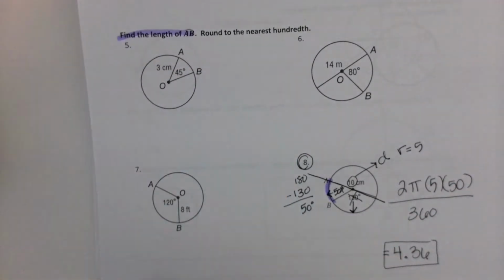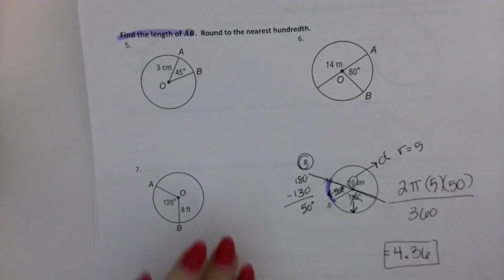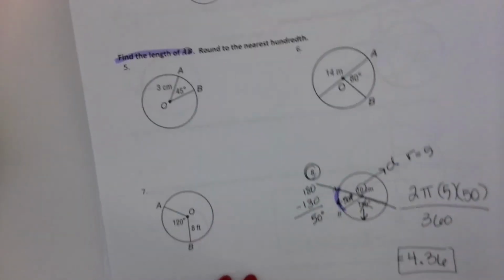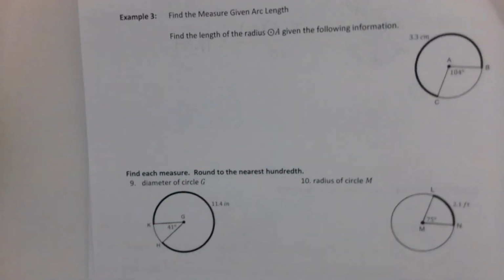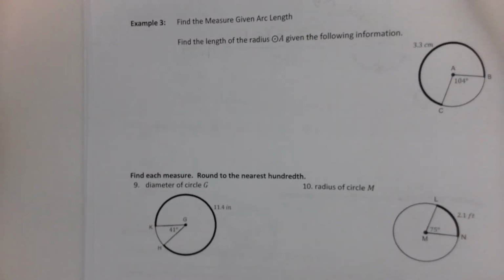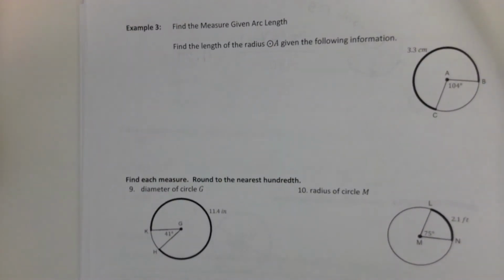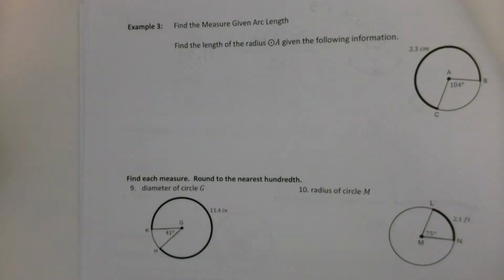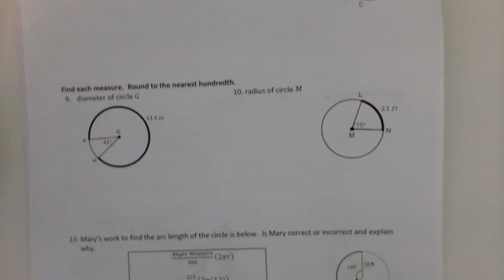Okay, I would like you guys to try these problems on your own and check your answer on the answer key. Now on the next page, it's actually asking us to go the opposite way. So it's saying find the length of the radius. So I'm actually going to jump down to number 10 first.